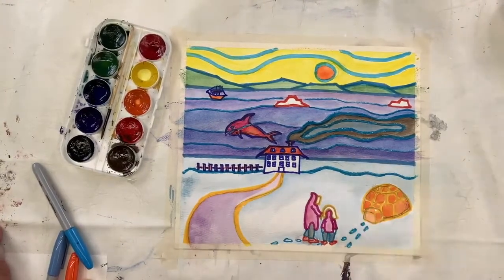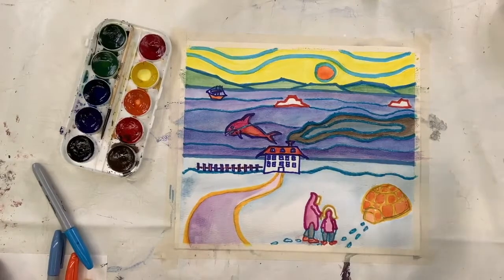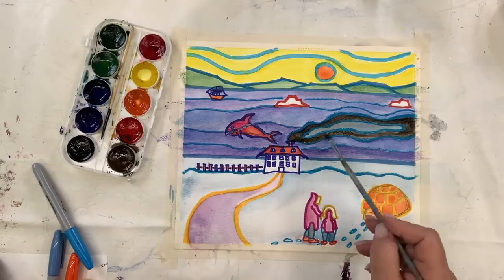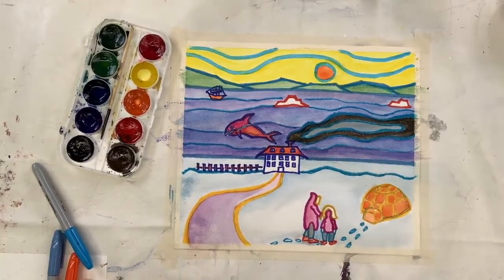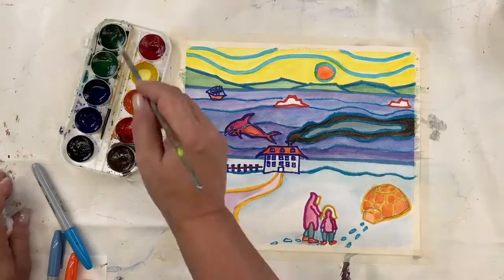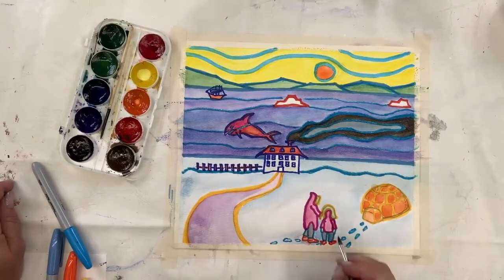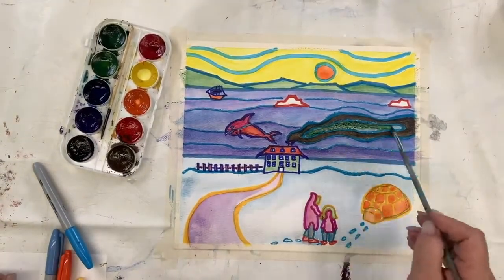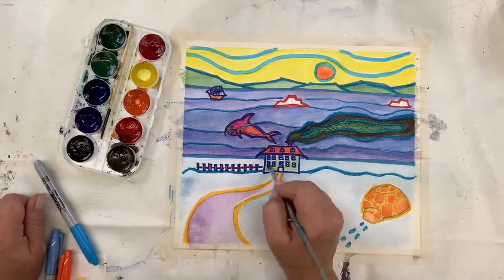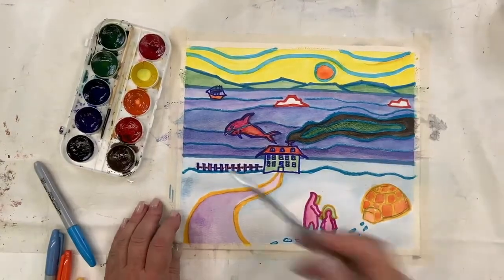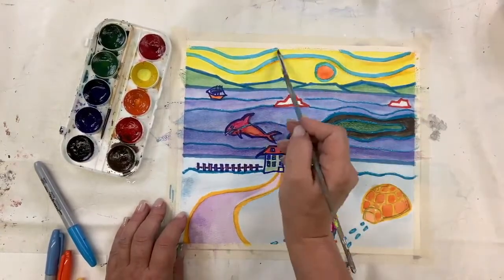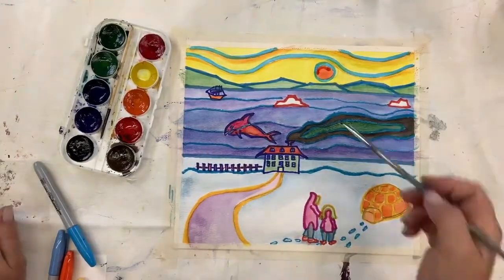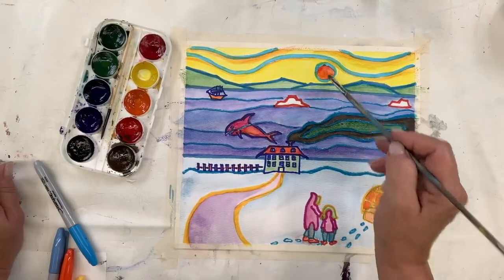Remember, when we come to removing the masking tape to create those beautiful white frames, you can only do it once the painting is dry. Otherwise, you will tear or remove the masking tape with some parts of your painting.